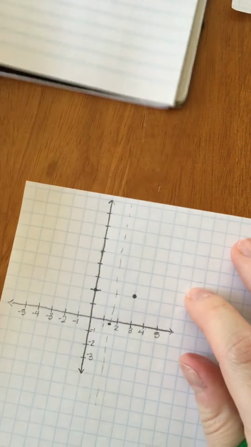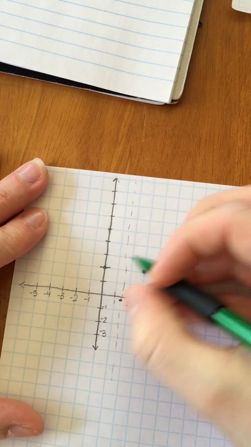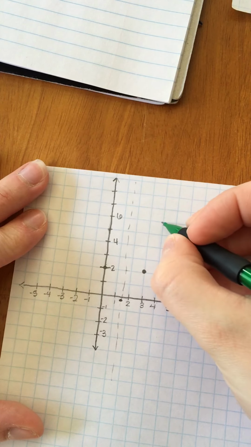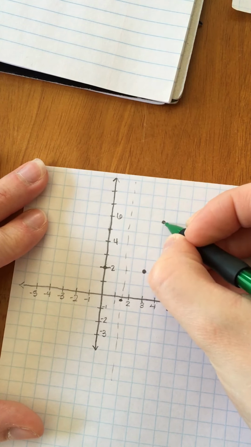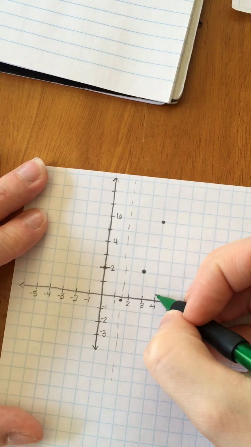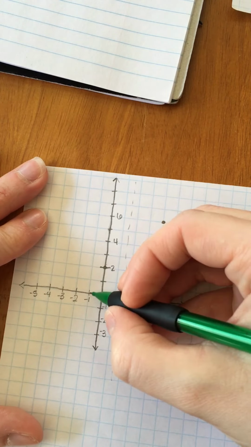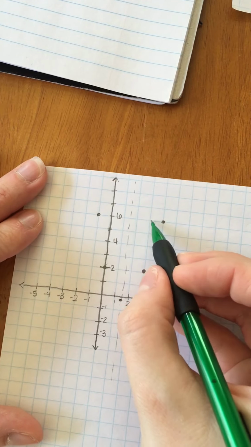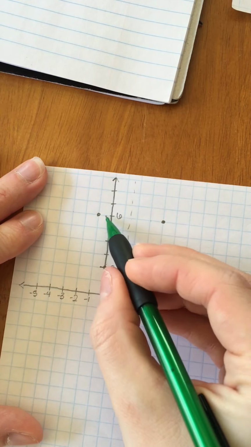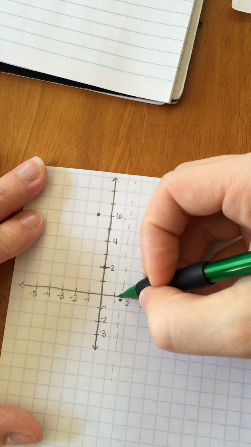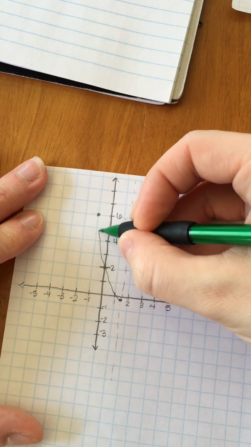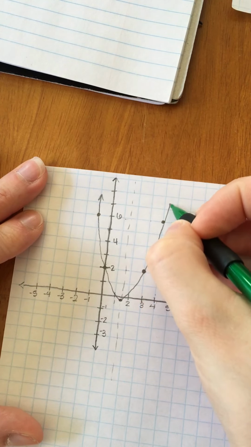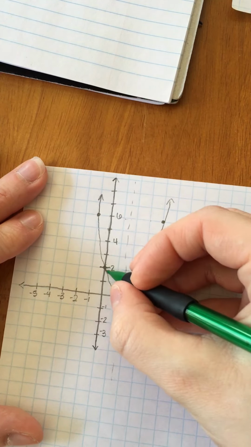So back to my graph. We're at 2. Here's 6 up here. So 4, 6. And since I have one at 4, I also have one at negative 1, 6. So mirroring it across, I have 2.5 here, and I have 2.5 here. There's my distance. Now I can draw a parabola. Something like that.